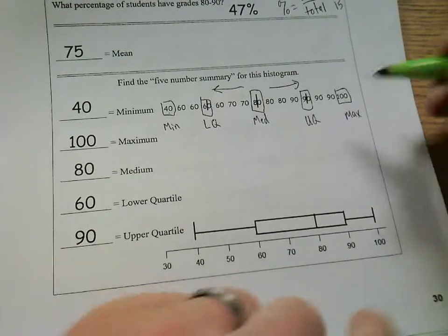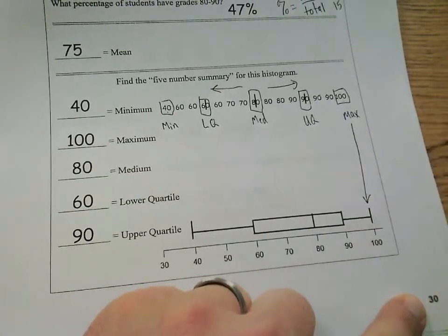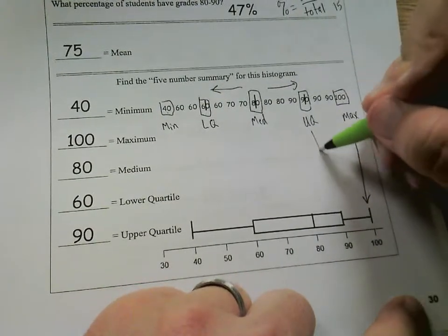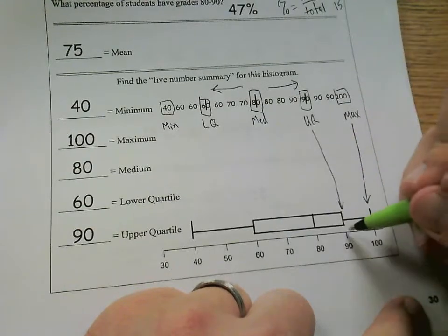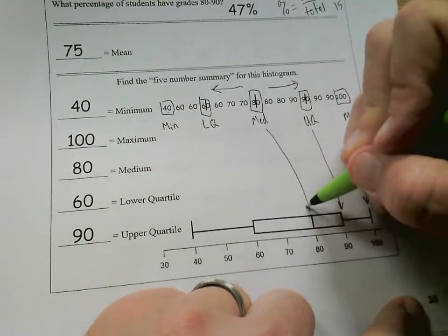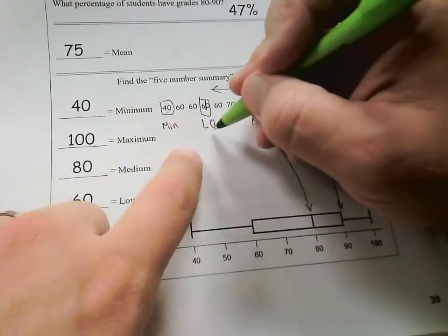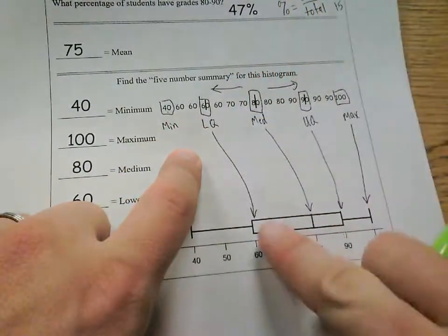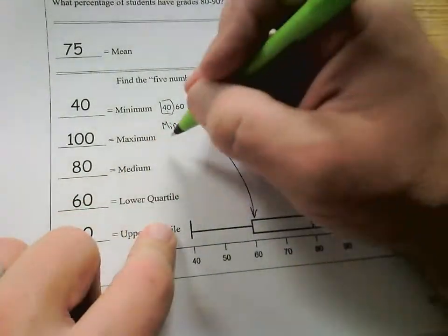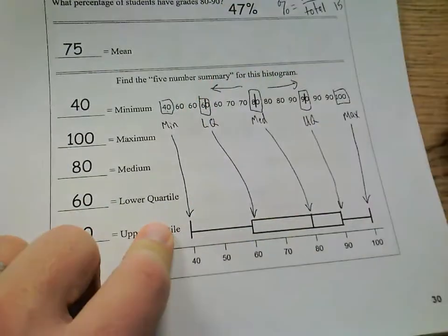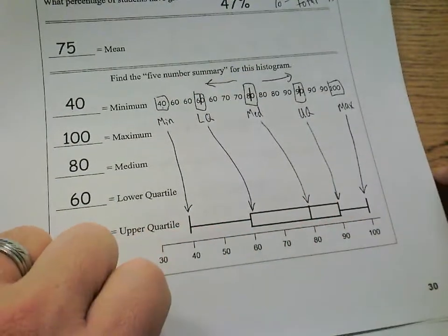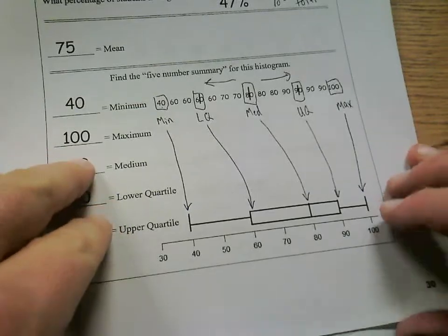So my maximum was 100, put a line there. My upper quartile was 90, put a line there. My median was 80, put a line there. My lower quartile was 60, put a little line there, create your box. And then lastly, my minimum, I'll put a line there. So it whiskers out to my minimum and maximum. All right.